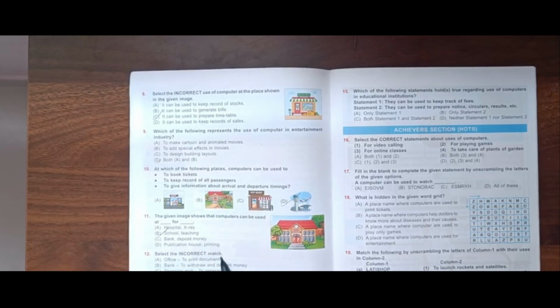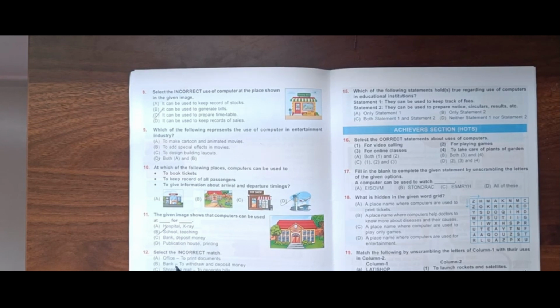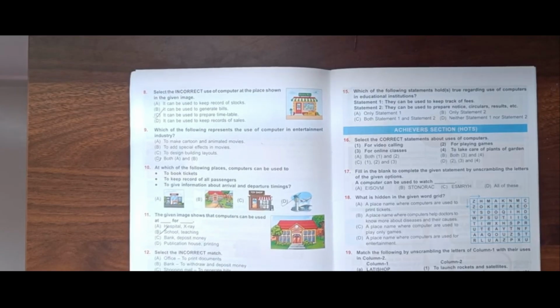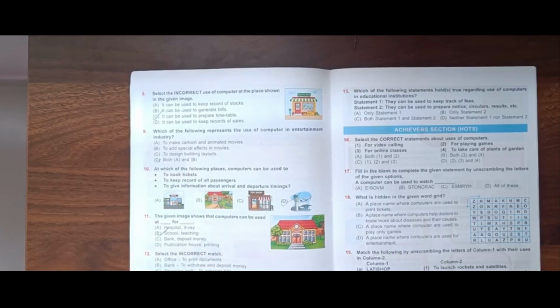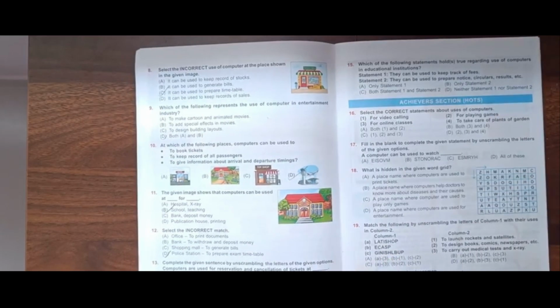Select the incorrect match. Office to print documents, yes. Bank to withdraw money, yes. Shopping mall to generate bills, yes. Police station to prepare exam timetable, no. This happens in a school.